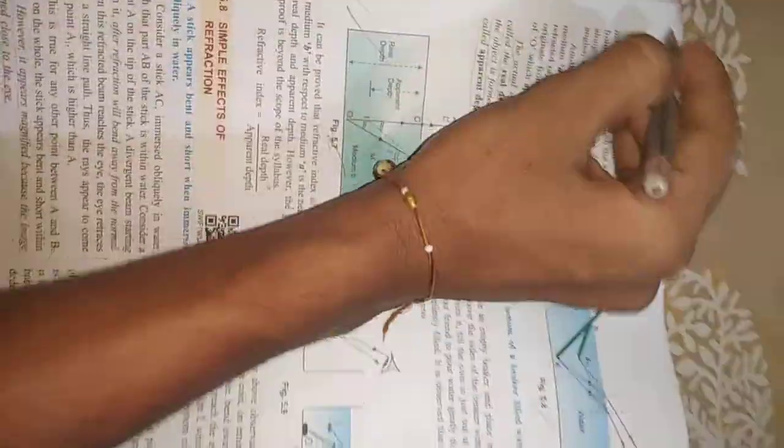Real and apparent depth is also there in the syllabus, with diagram. Some effects of refraction are also there, fully. But the multiple images of this are not there. This has been reduced. This topic is not there in the syllabus. This topic has been reduced. And the numerical has been fully reduced. This numerical will not come in the syllabus.